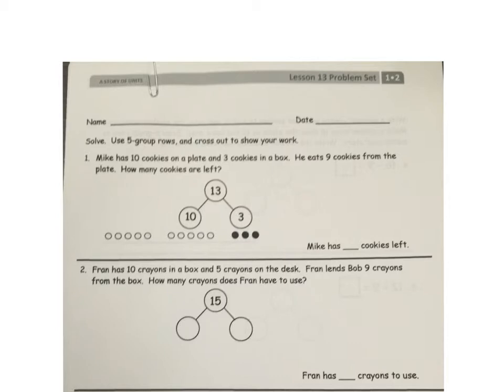It's time for you to work on your problem set on your own. Make sure that you put your name at the top as well as the date. And these problems are just like the problems that we just practiced together. This time you're going to be doing it on your own. Remember that you always want to start with the big number of how many you have all together before you can take away the ones that are missing. So we're doing subtraction throughout this whole lesson. We're taking away. The first one has been mostly done for you.